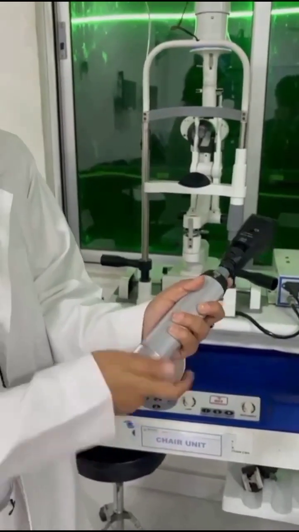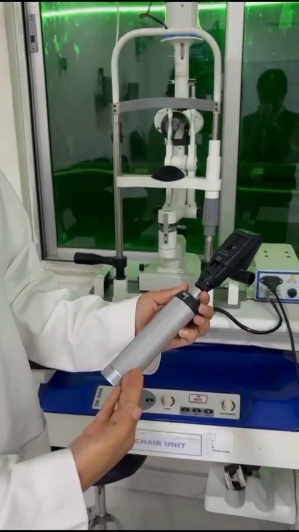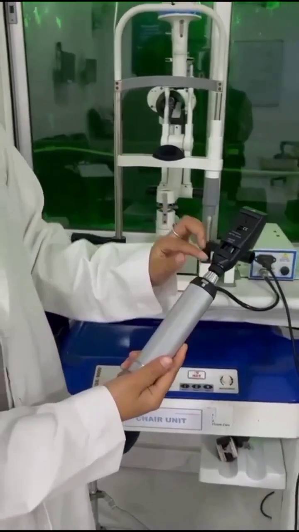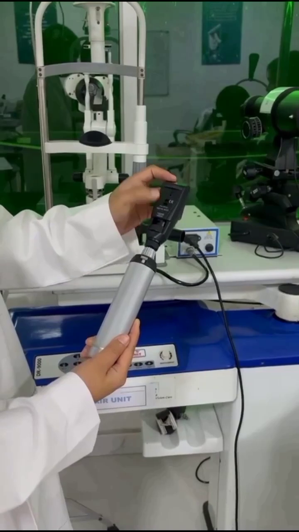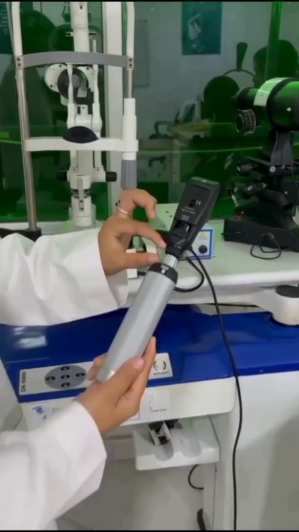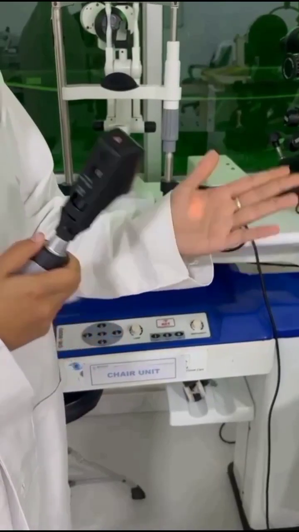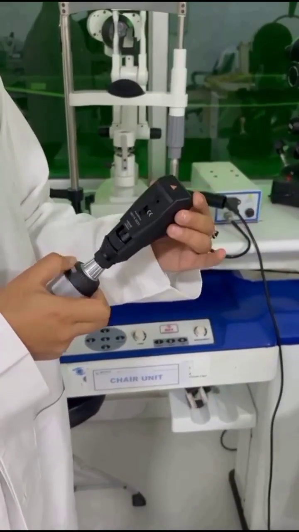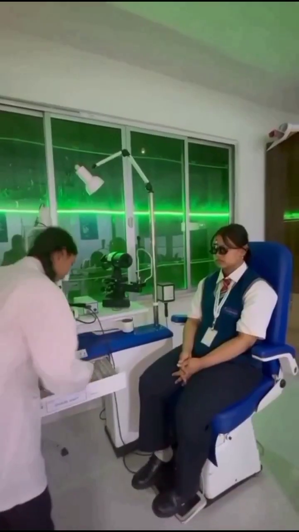So this whole thing is called the retinoscope. This is the body of the retinoscope: neck, sleeve, parastop, eyepiece, the rubber head, neck, and the rear stock. Now from the rear stock we can switch the retinoscope on and off, as you can see.